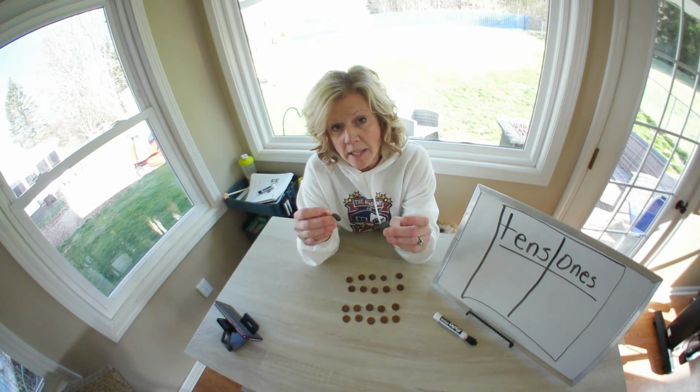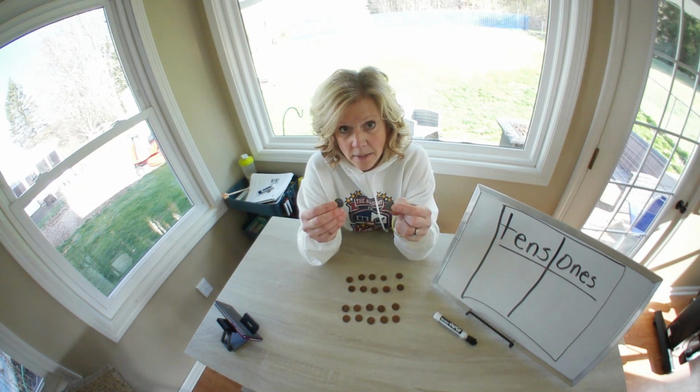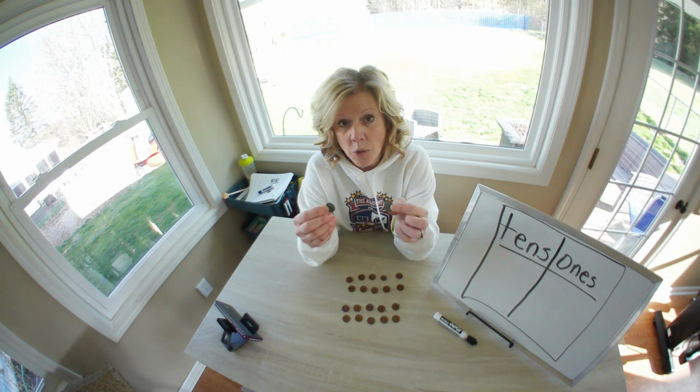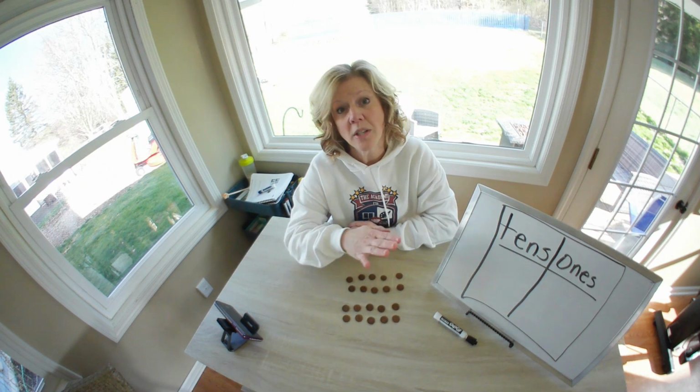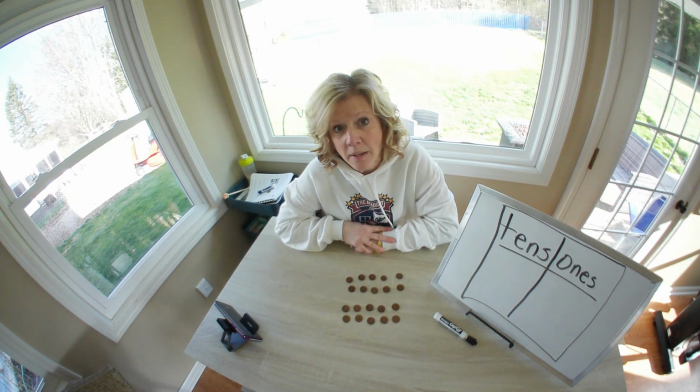So what I want to show you is this. We had 20 cents using 2 dimes, but the 20 cents is also equal to 20 ones, which is 20 pennies. Hold on, we're ready for the next part of our lesson.